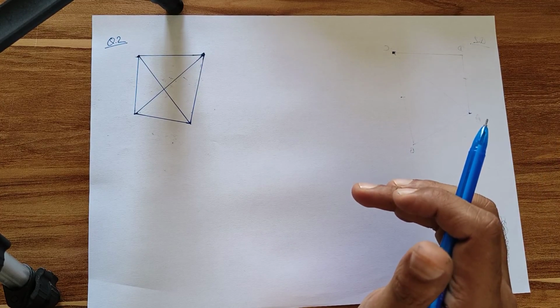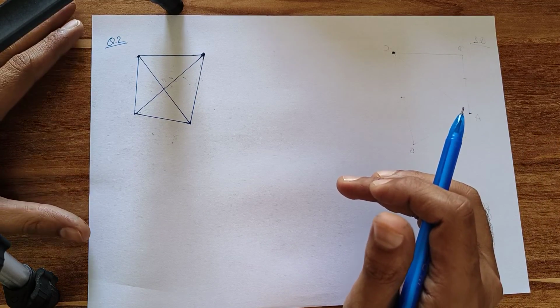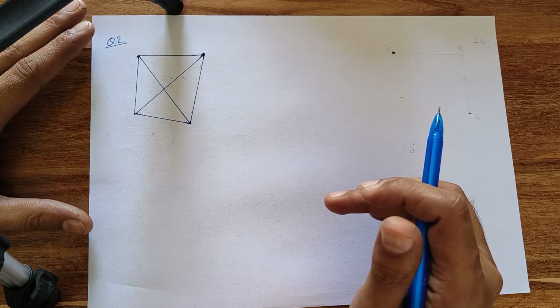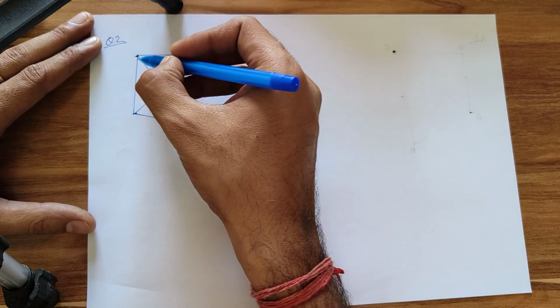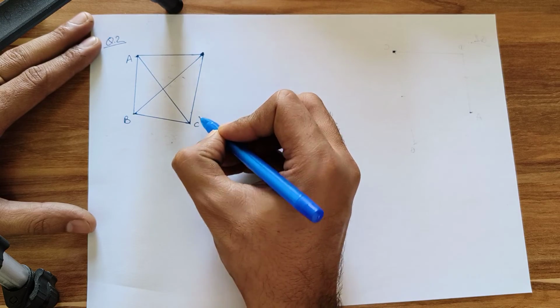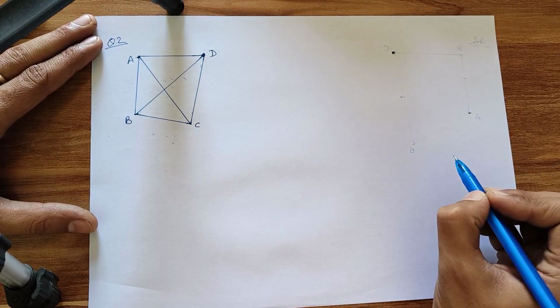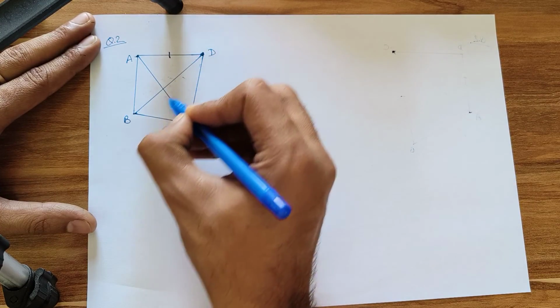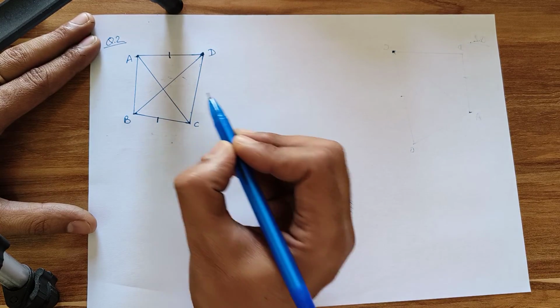Second question of exercise 7.1. In this question, a quadrilateral ABCD is given. It is given that in quadrilateral ABCD, side AD and BC are equal. So this side AD is equal to side BC of the quadrilateral.